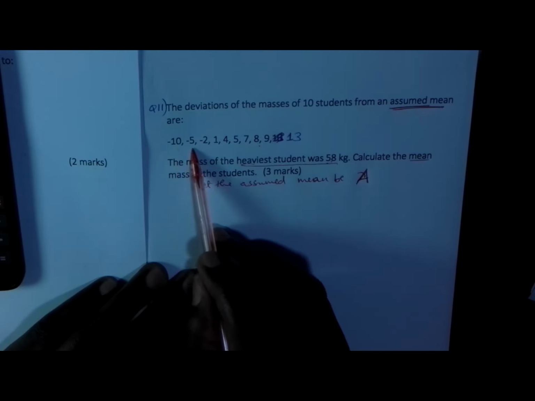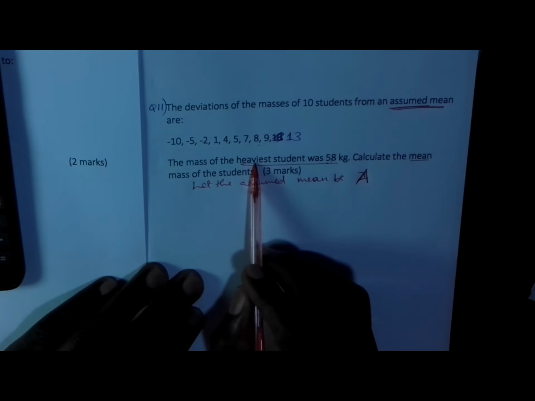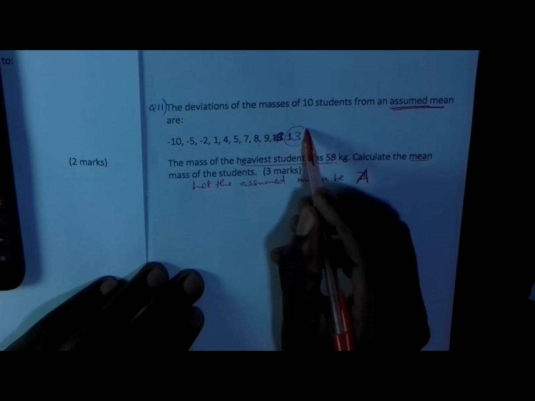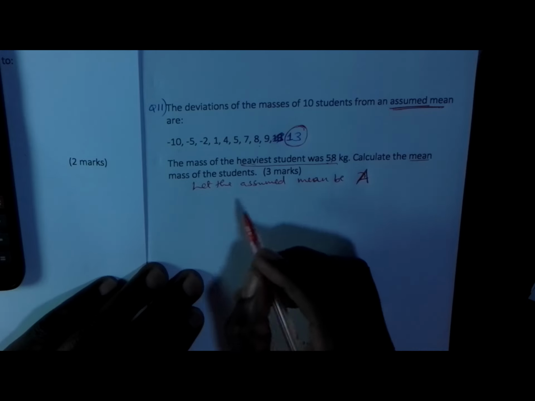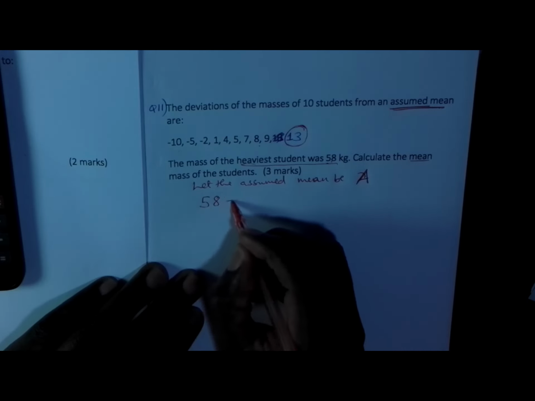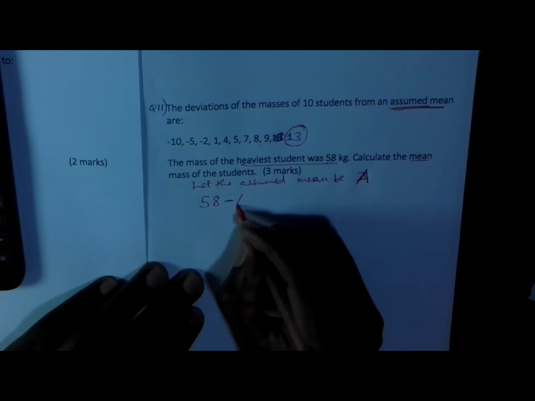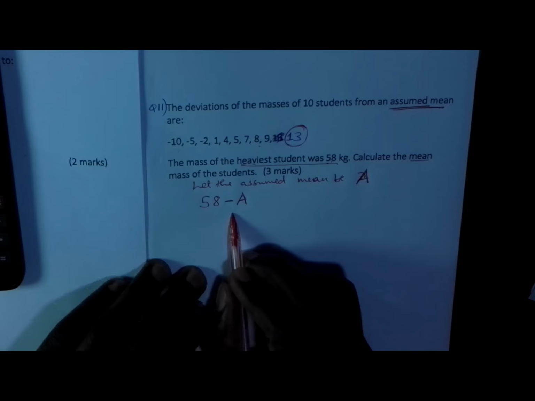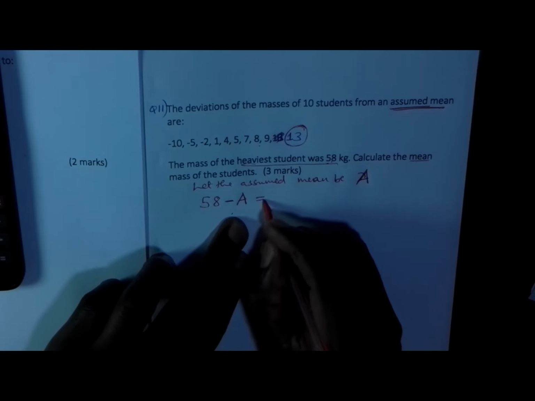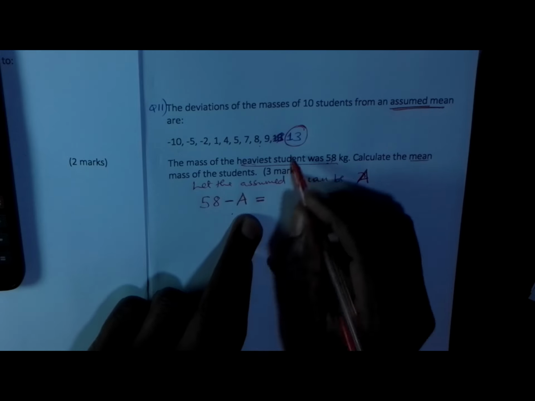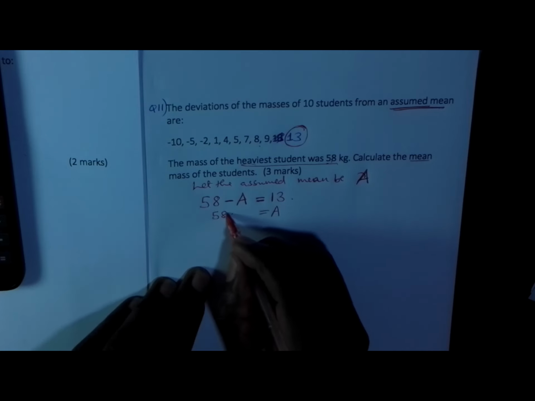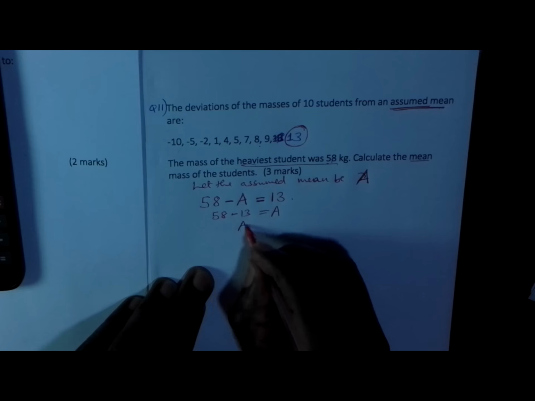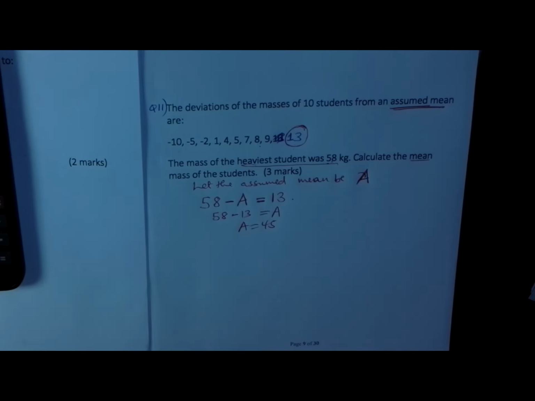If you look at the deviations for the 10 students, the one with a deviation of 13 is the heaviest student, and therefore the mass of the heaviest student minus the mean is equal to 13. Therefore, A will be 58 minus 13, and A is 45. That is the assumed mean.